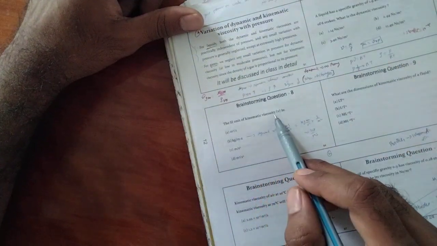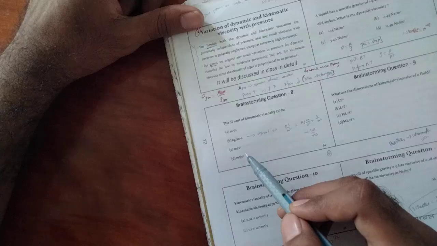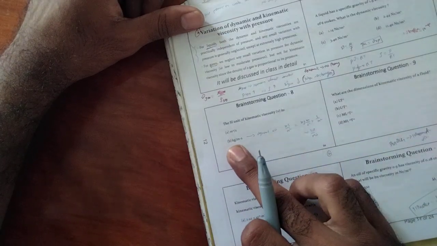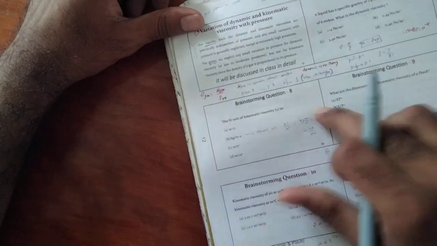The SI unit of kinematic viscosity. What is the SI unit of kinematic viscosity? Here it's given in the MKS unit, so option A is correct. And see guys, for dynamic viscosity also it's given as kg per meter per second. I think you got the value.